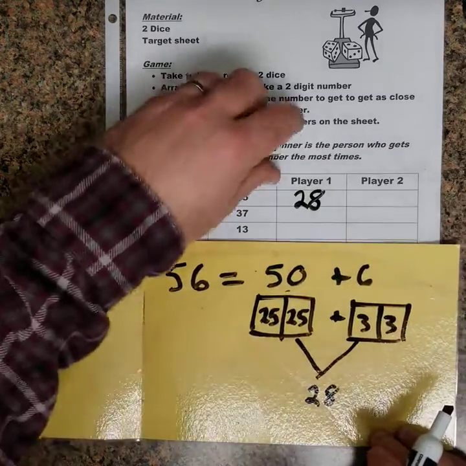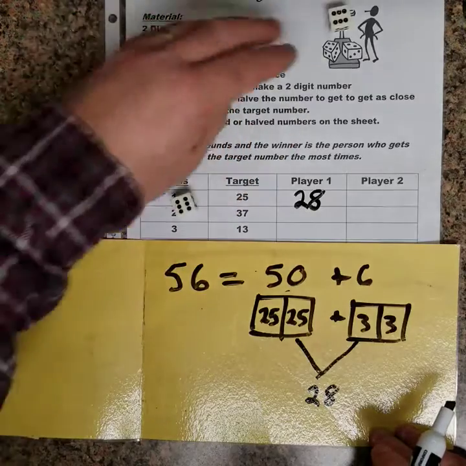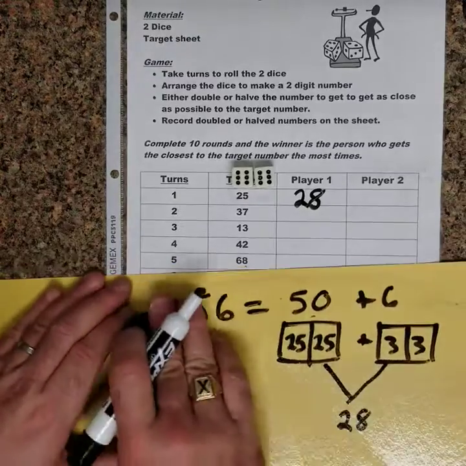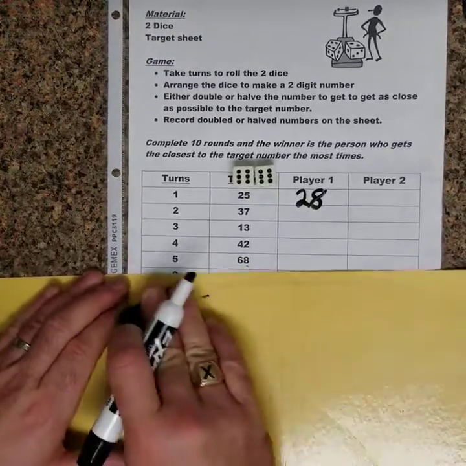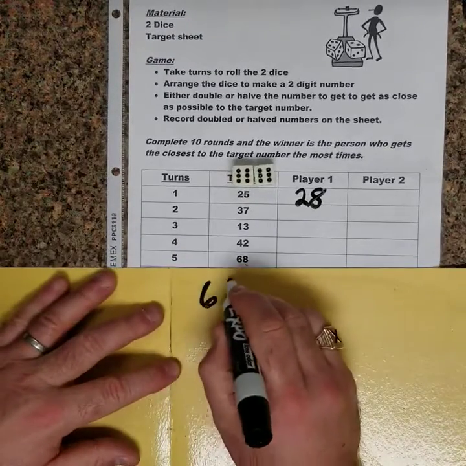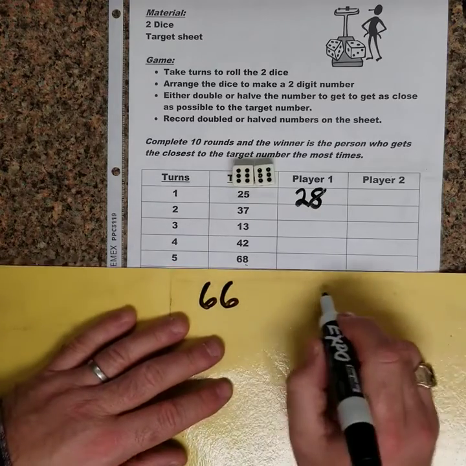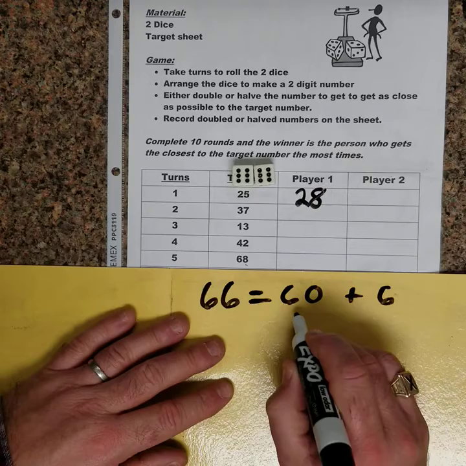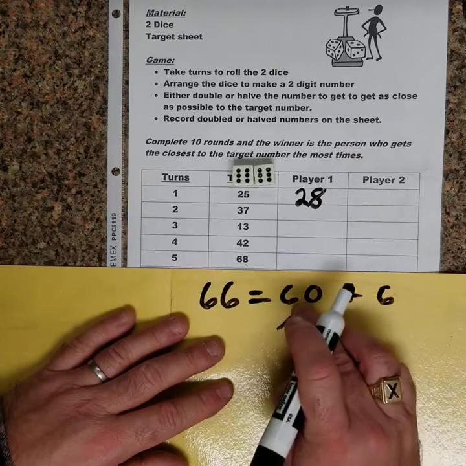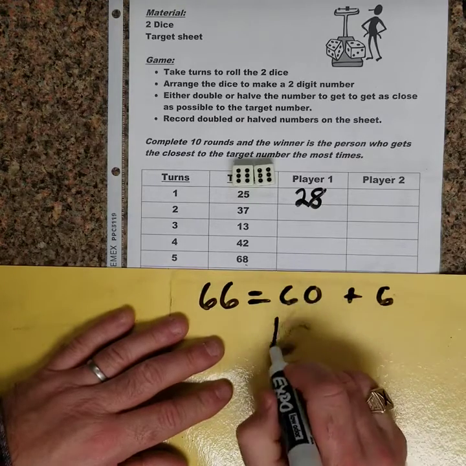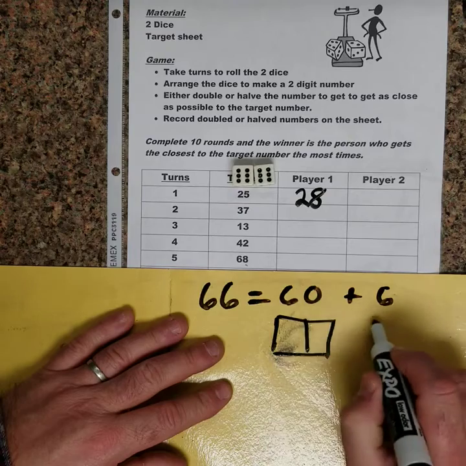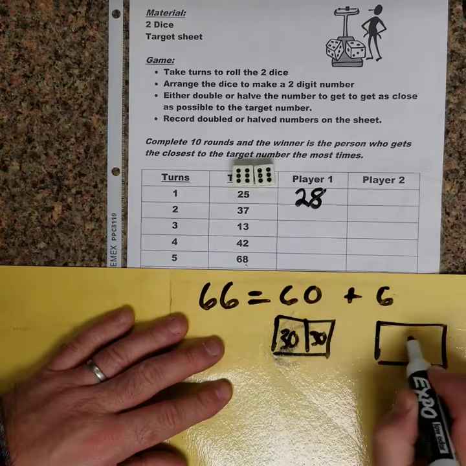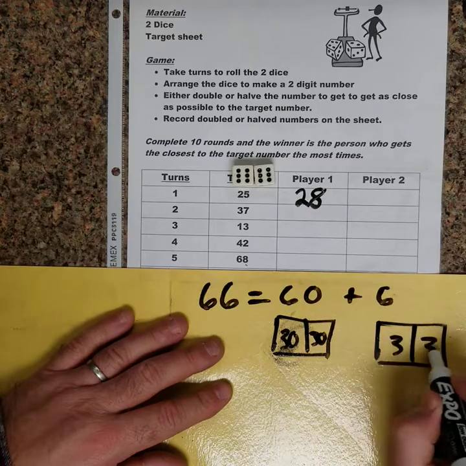Now it's your turn to roll. Oh, you rolled a 6 and a 6. Not a lot of options. So you rolled a 66, which is like 60 plus 6, place value partitioning. Whoops, going against my own practice. That would be 30 plus 30. 6 would be 3 plus 3.